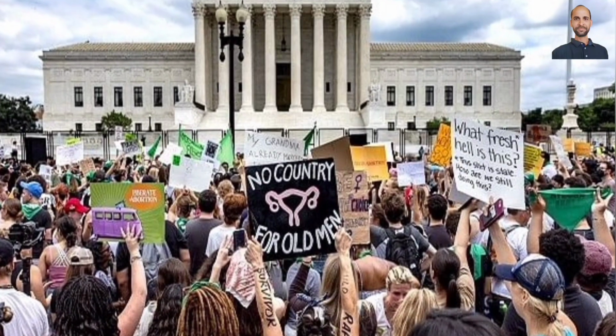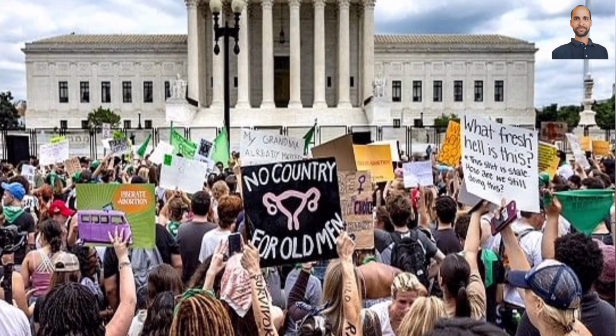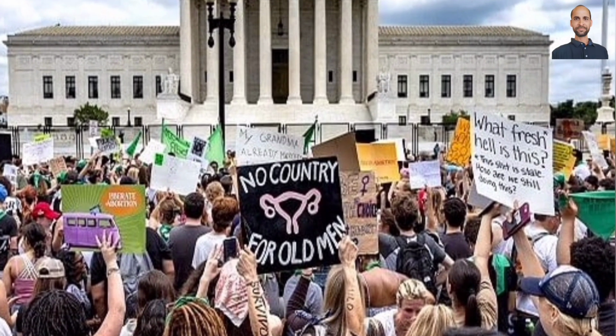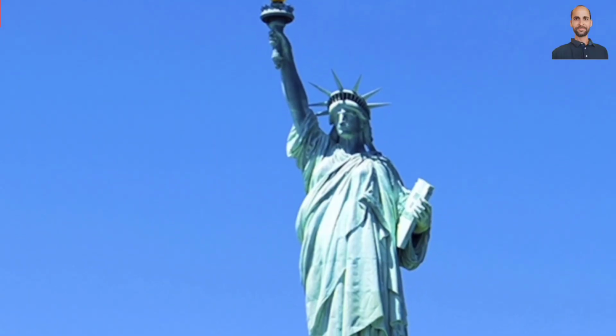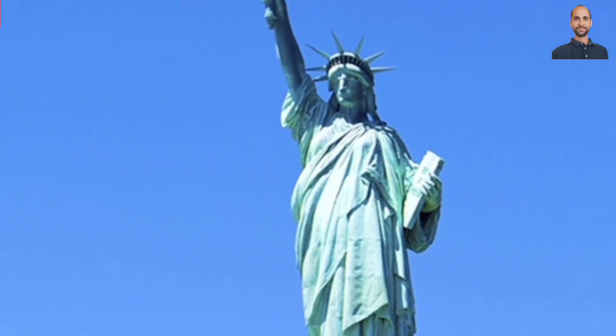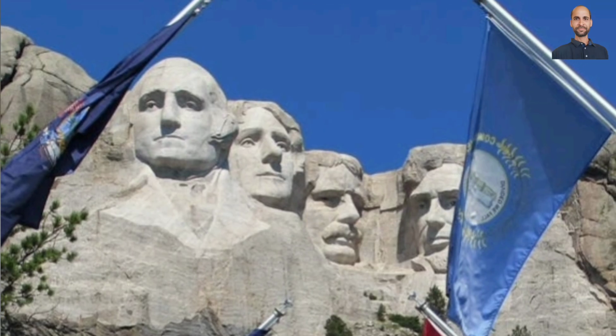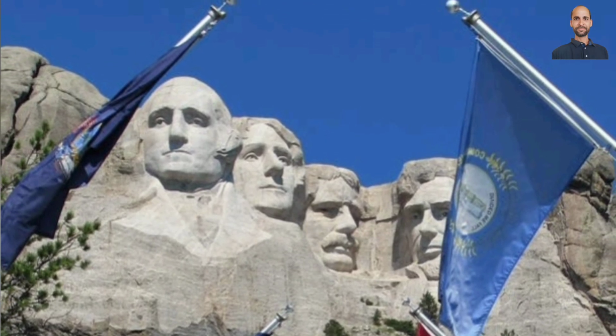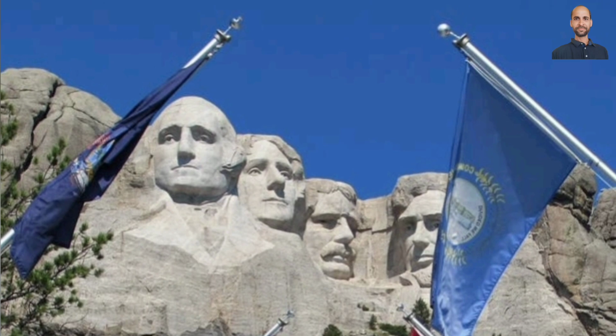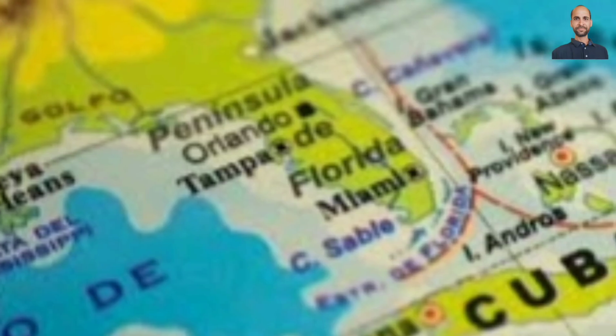The history of the lands that became the United States began with the arrival of the first people in the Americas around 15,000 BC. After European colonization of North America began in the late 15th century, wars and epidemics decimated indigenous societies. By the 1760s, the 13 British colonies were established.